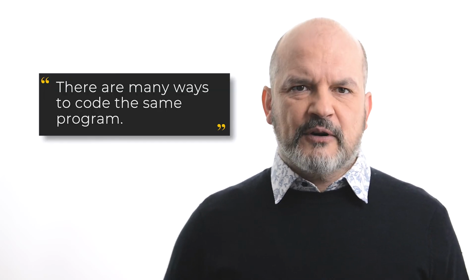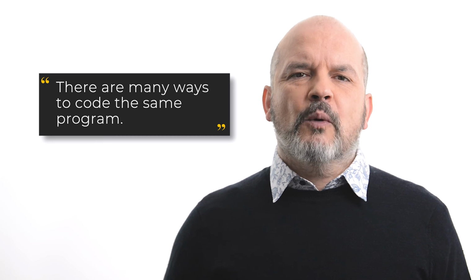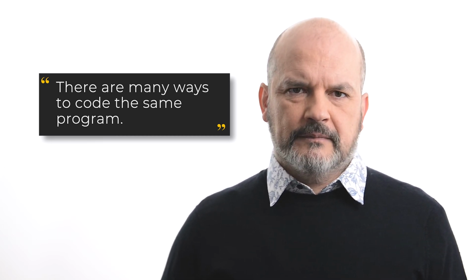statement. For a case like this, the use of the if, elif, else structure is preferred to a series of nested if-else statements. As you can see from the previous example, there are many ways to code the same program. The challenge is to choose a good one.